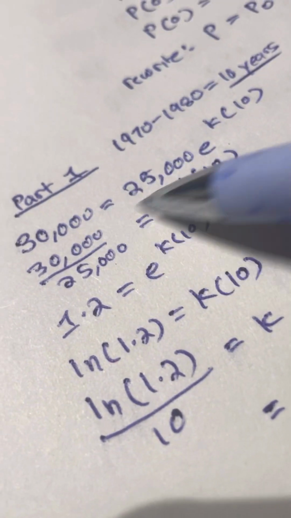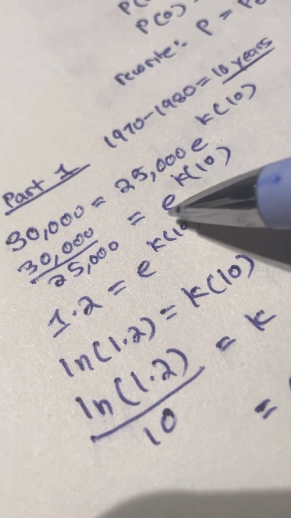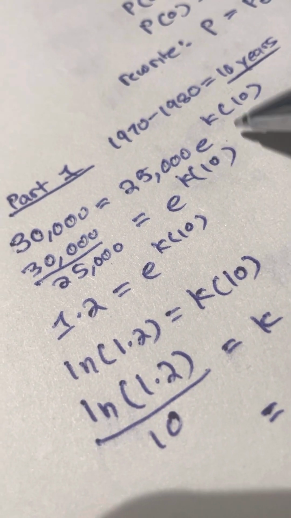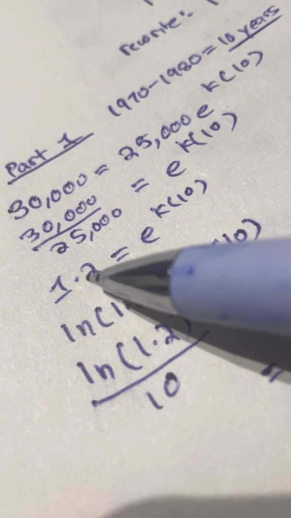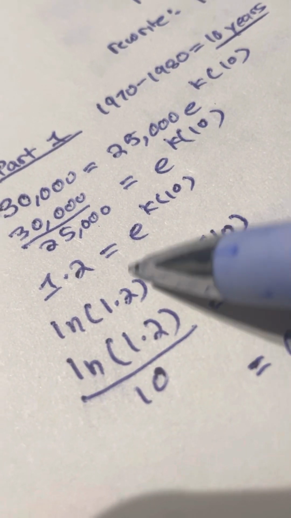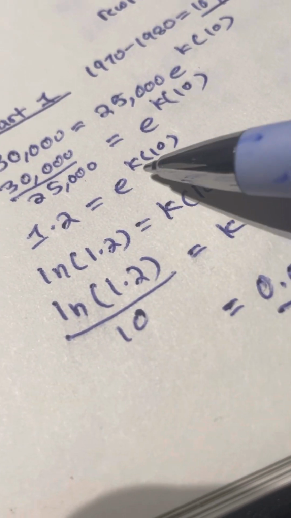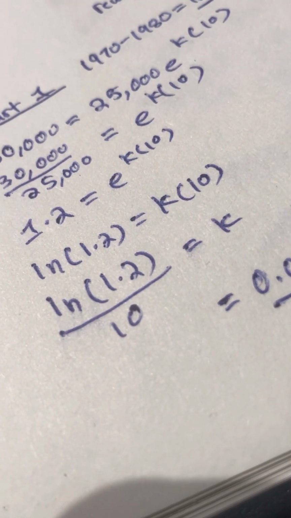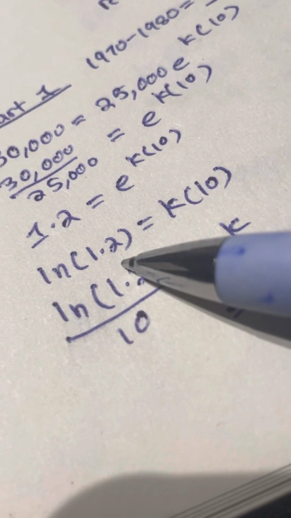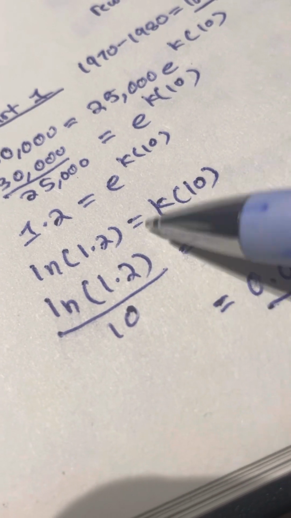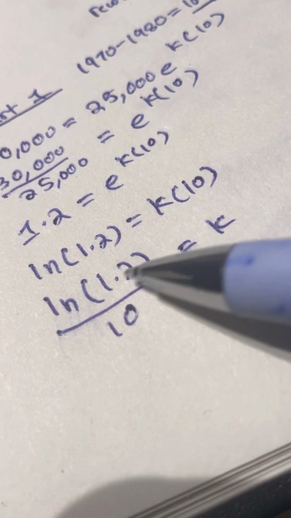So with simple algebra, we divide 30,000 by 25,000, and we get e to the k times 10. 30,000 divided by 25,000 is 1.2, which is equal to e to the k times 10. Now, to remove the e, like I said, logarithms are related to exponentials, so you just take the log of the left side. The natural log of 1.2 is equal to k times 10. That's what we're left with.